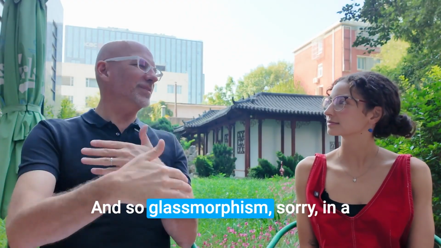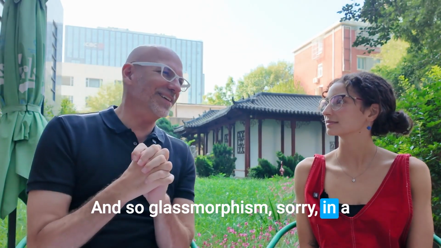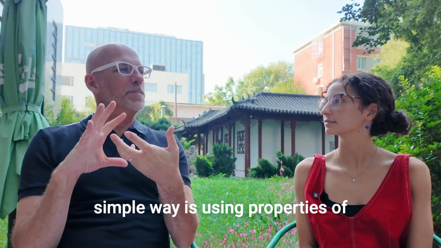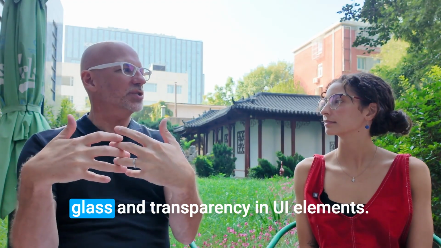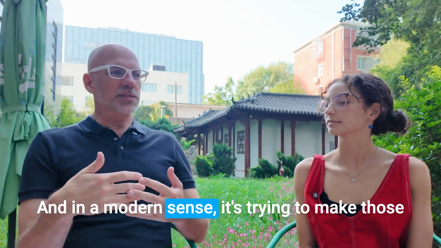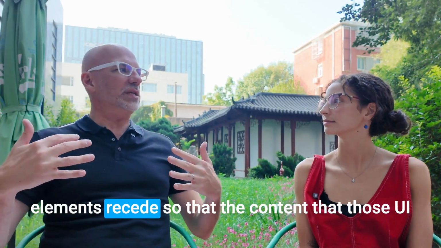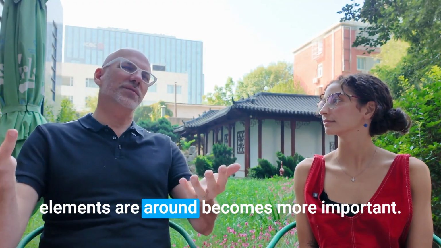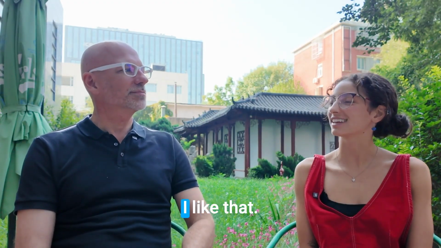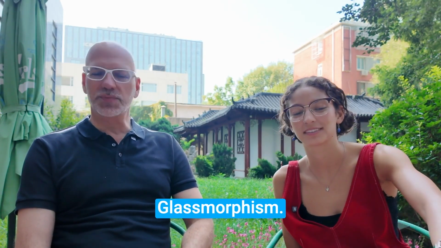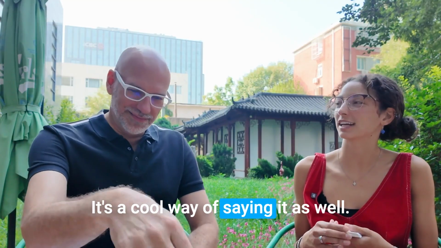And so glassmorphism, in a simple way, is using properties of glass and transparency in UI elements. And in a modern sense, it's trying to make those elements recede so that the content those UI elements are around becomes more important. Nice. I like that. Glassmorphism. It's a cool way of saying it as well.